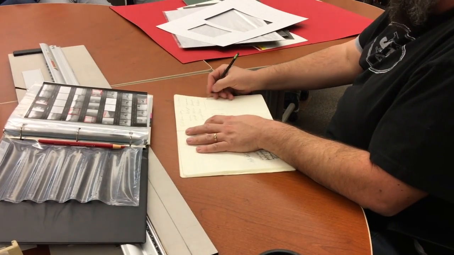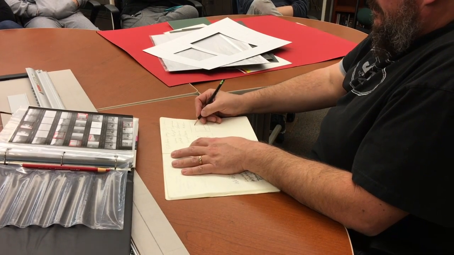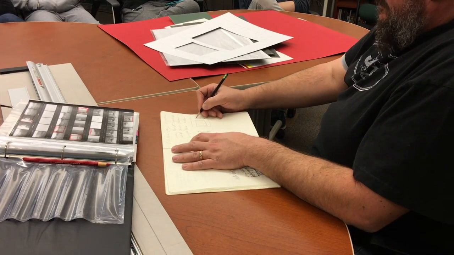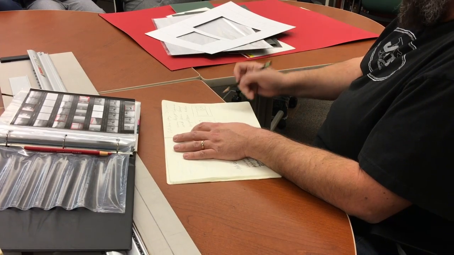You want to make sure, if I did something like this... These ones right here, are those wallet size? Well, I haven't determined size yet. I haven't gotten to the point where I'm talking about size yet.